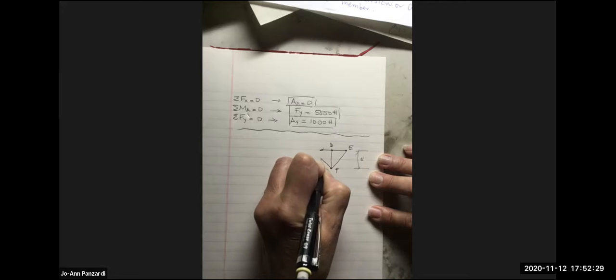And I draw everything away in tension, right? If I'm drawing everything away, it's tension. So this is CD, this is CF. I guess maybe I should call them from where they're coming from, so DC, FC, FG.